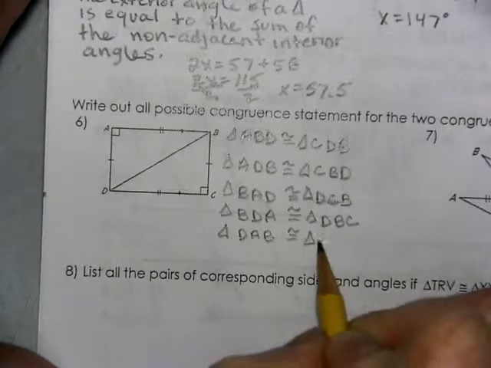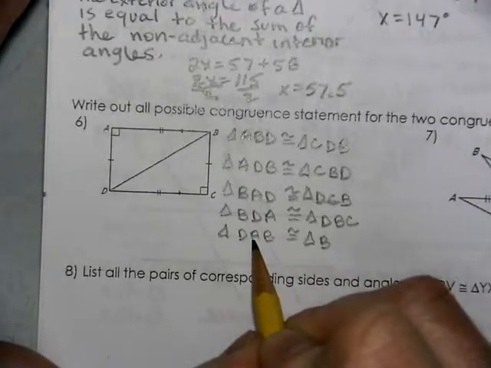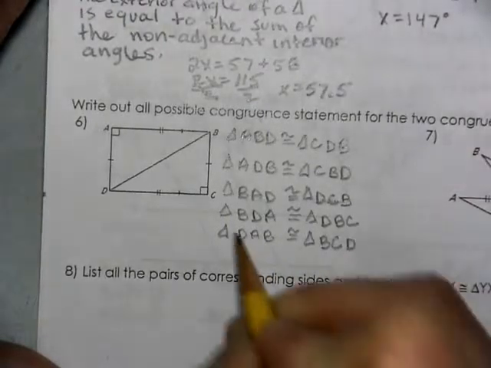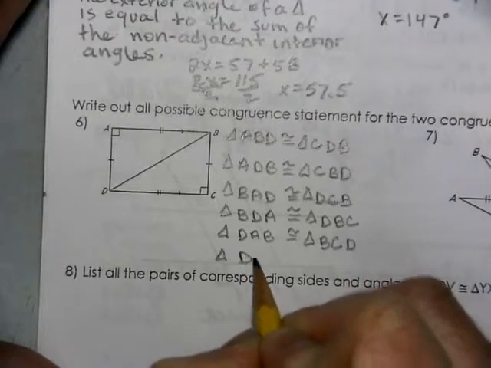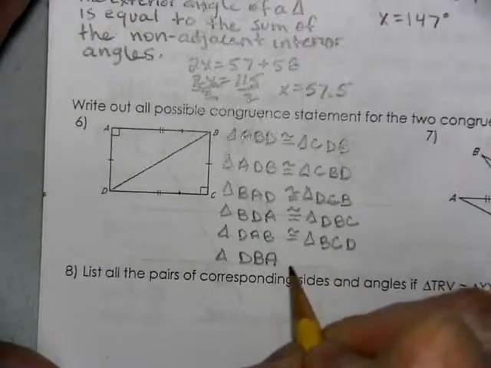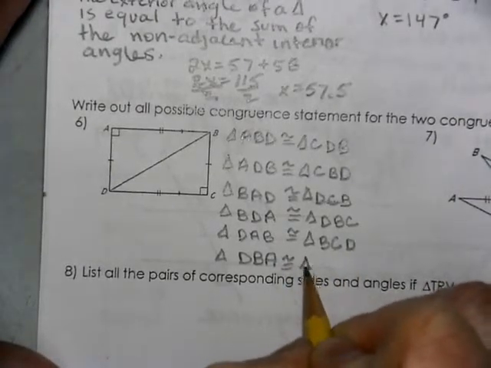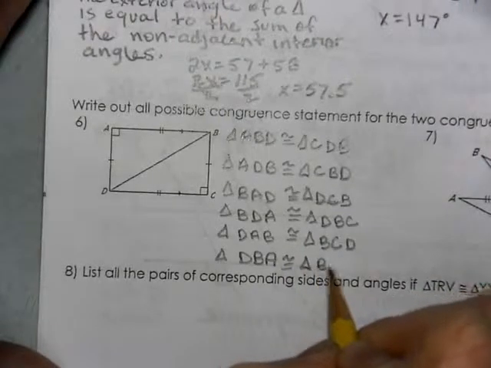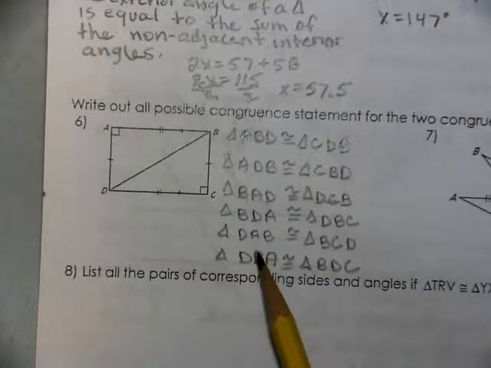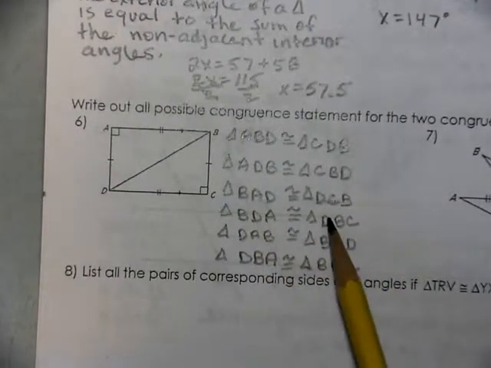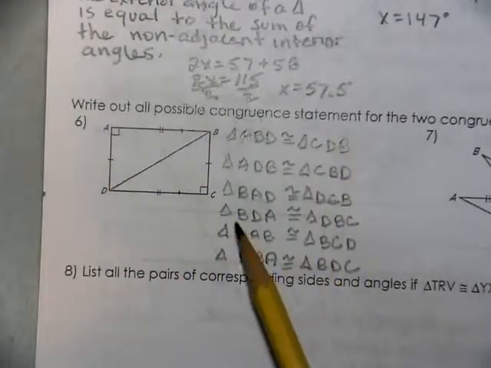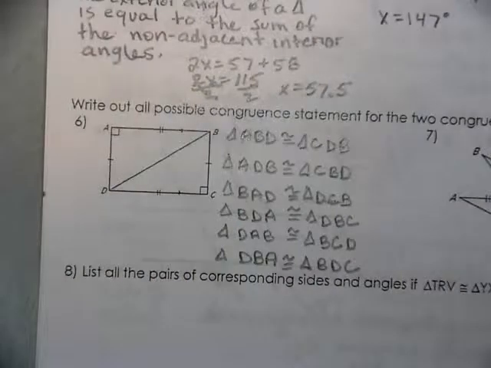D always goes with the B, the A always goes with the C, and the B is always going to go with the D. Then my last option, triangle DBA, is congruent to triangle BDC. So there are 6 ways to name the first triangle, but there's only one correct match for every one of those. So write out all possible congruent statements. That's what we did for these 2 congruent triangles.